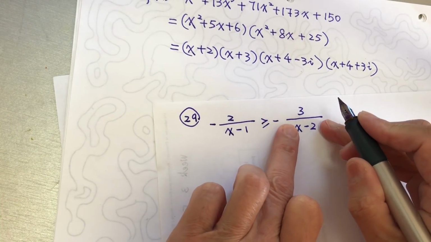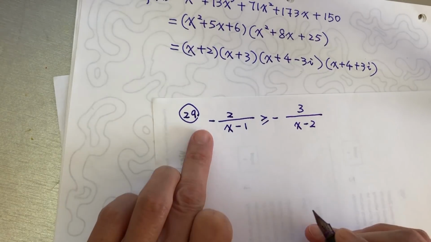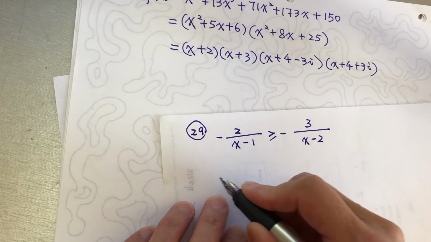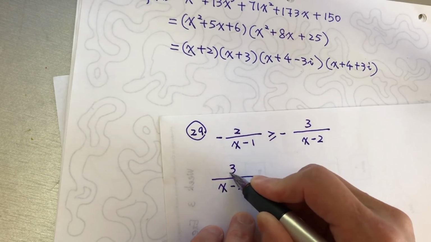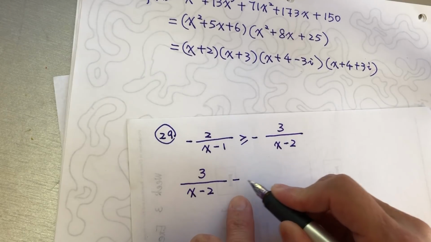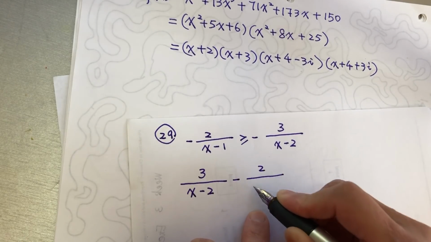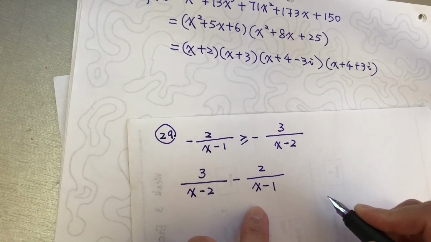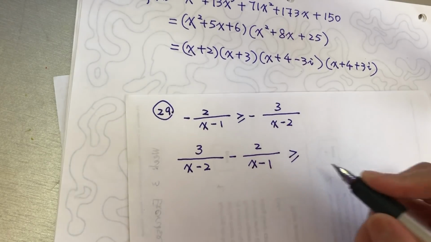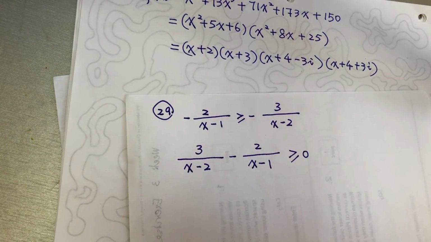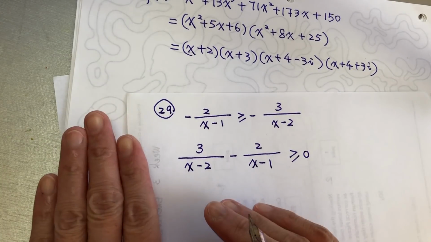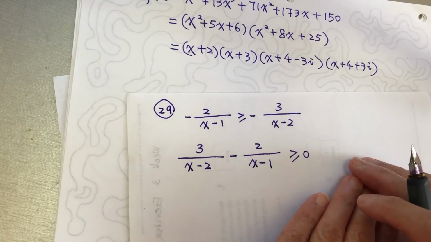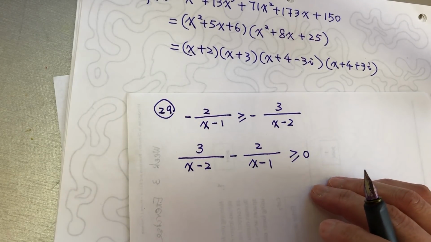So if we move this to the left side, it becomes positive, right? So 3 over x minus 2 minus 2 over x minus 1 bigger or equal to 0. Why do we put all this complication on one side and 0 on the right side? Because 0 is the testing stone.